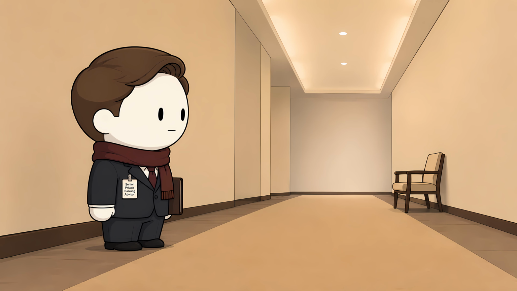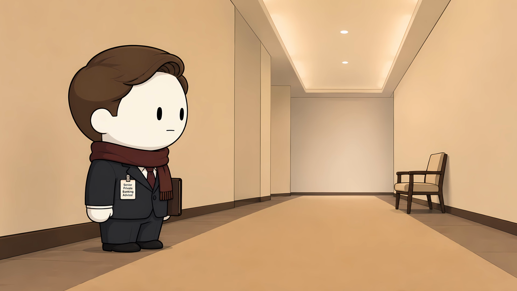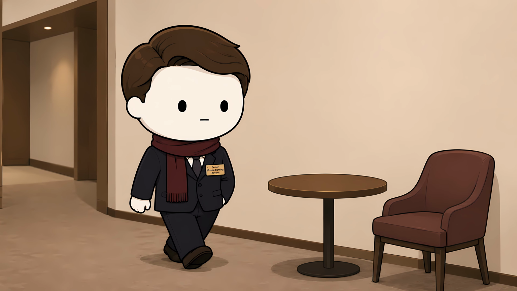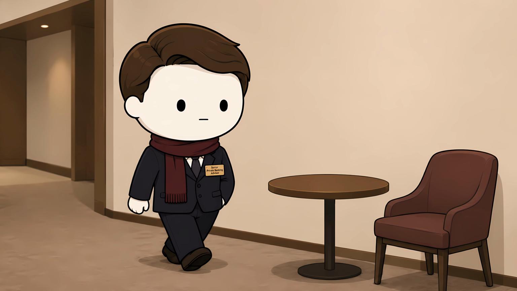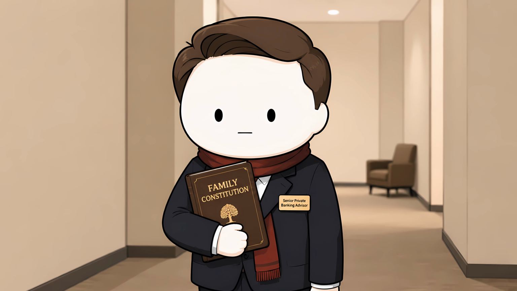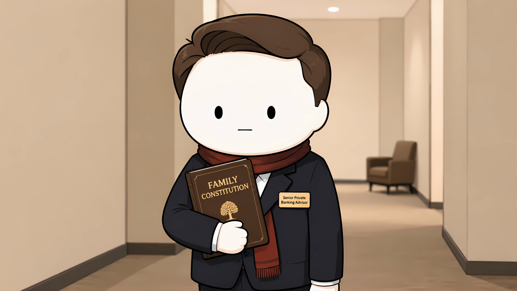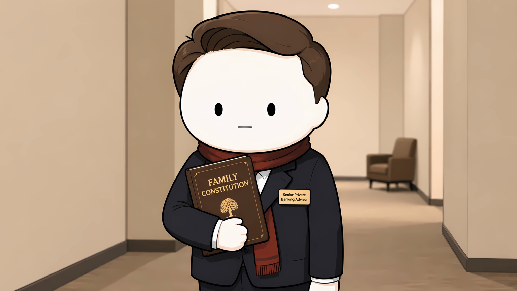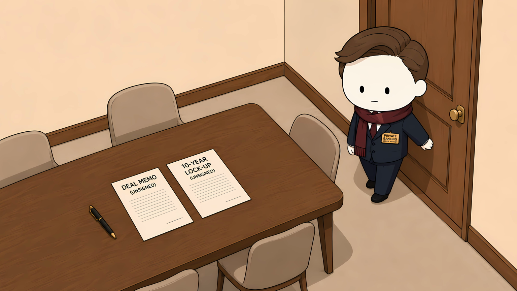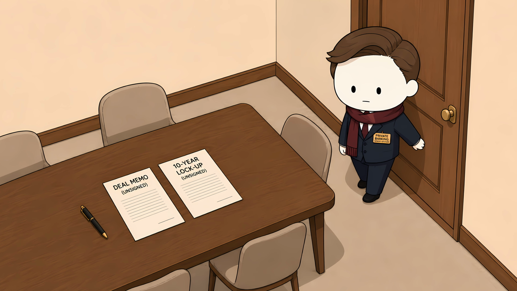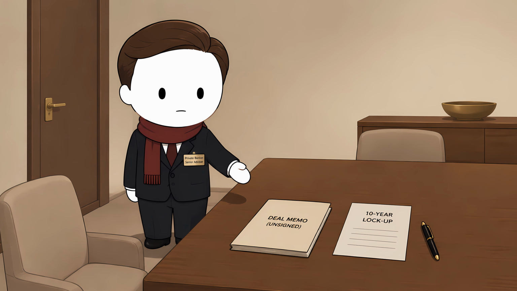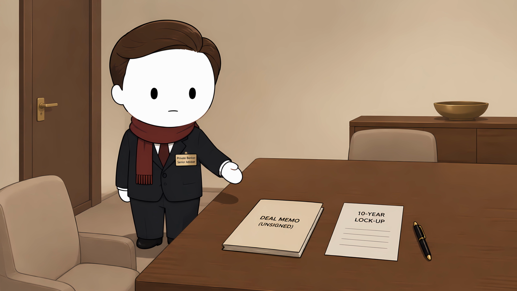In the quiet corridor, you stand alone after refusing the client. You pass the empty chair at the table after the angry client leaves. With the family constitution against your chest, you understand truth costs more than silence. You return to the closed family room without a presentation screen. You leave the unsigned deal memo on the surface of the closed family room.